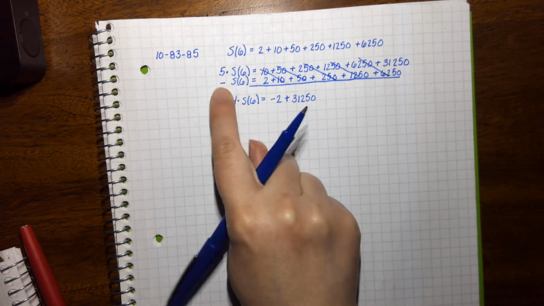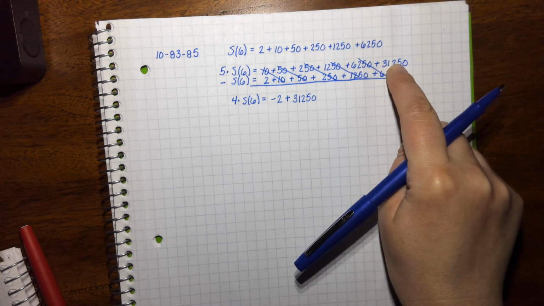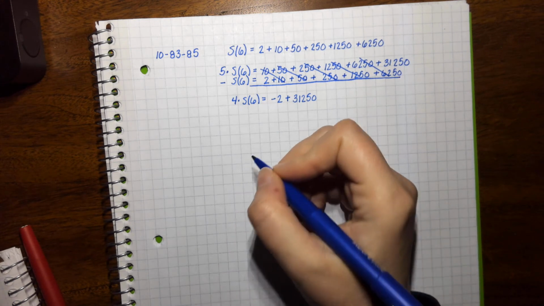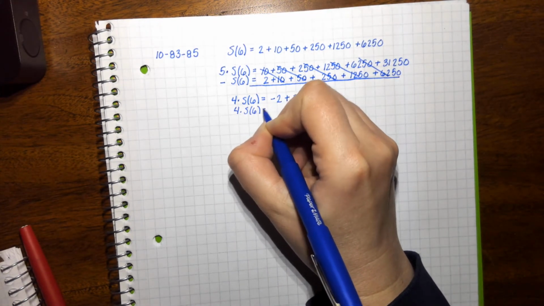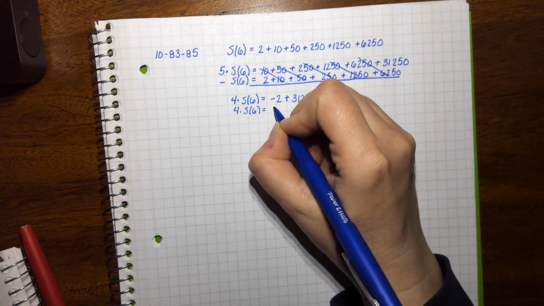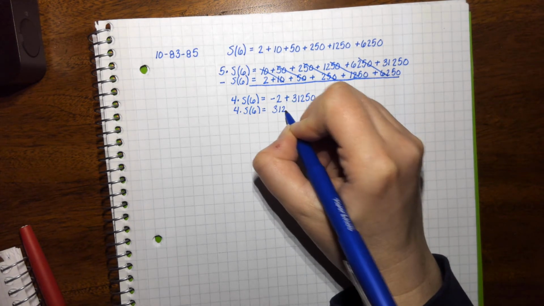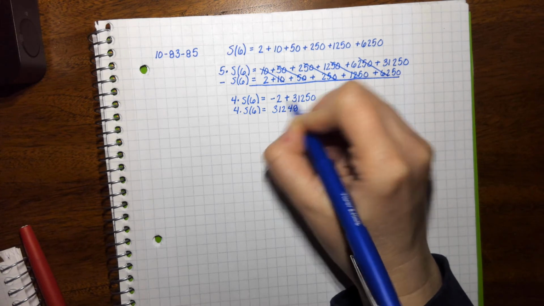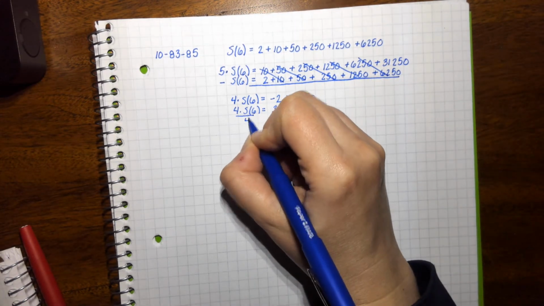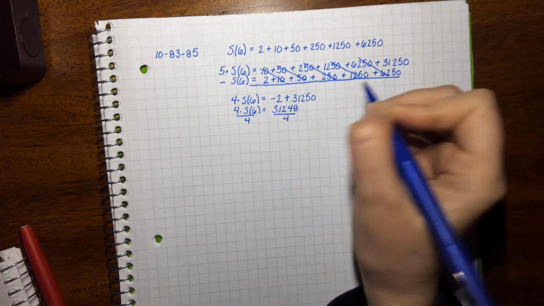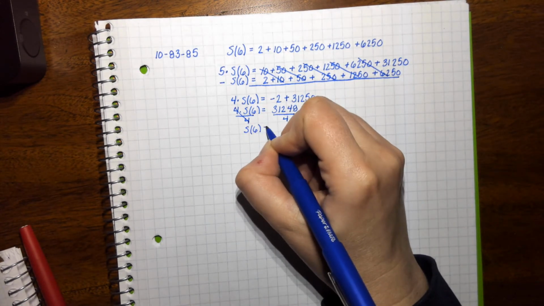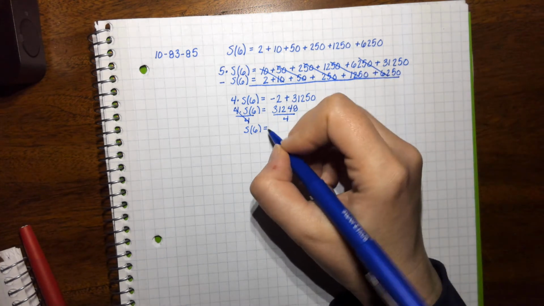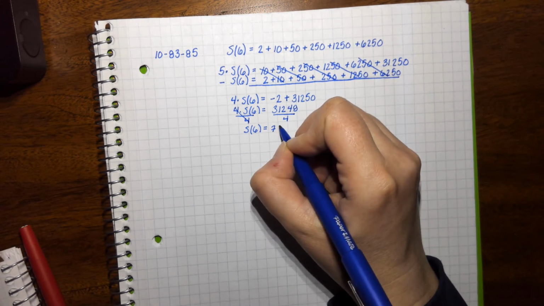So that's negative 2 here plus this. So I have 4 times S6 equals 31,248 when I combine those, and then divide by 4. And the series sum is 7,812.